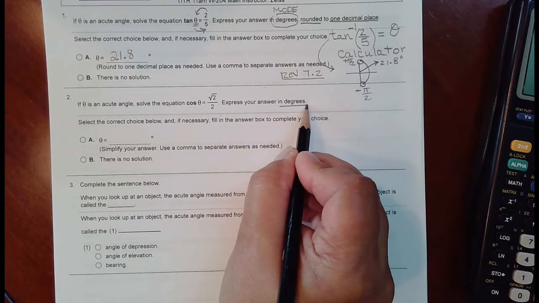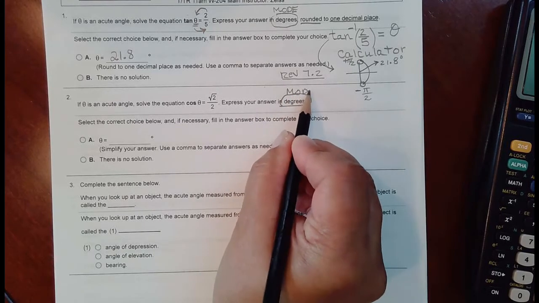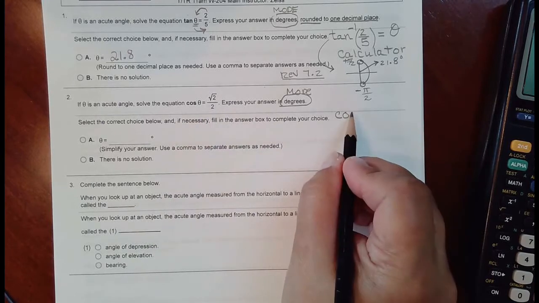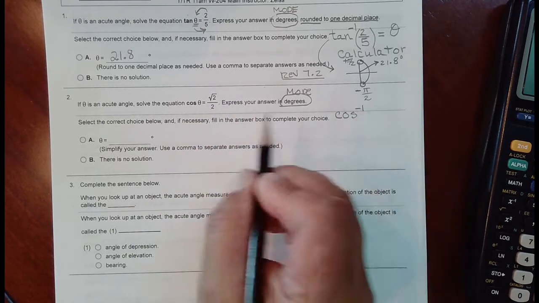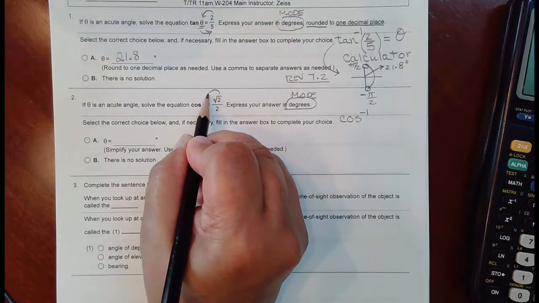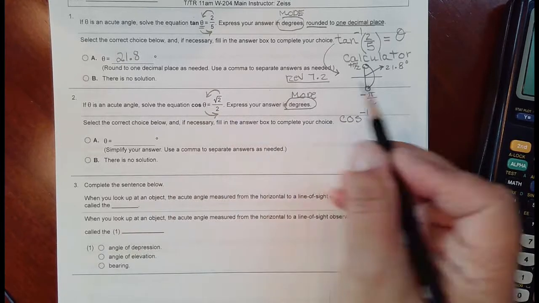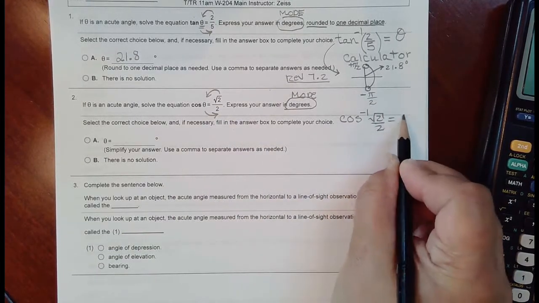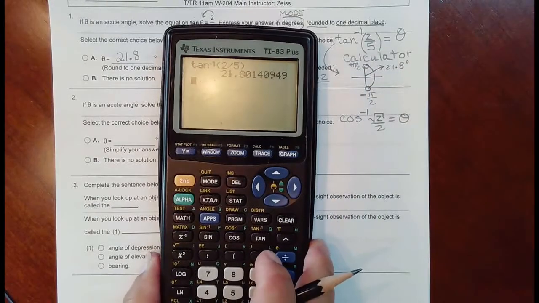You're going to give your answer in degrees again, therefore your mode will be in degrees, and you can rewrite cosine as inverse cosine when you're looking for an angle. All it takes, once again, is switching this number with this theta. So square root of 2 over 2 is equal to theta. We're already in degrees.